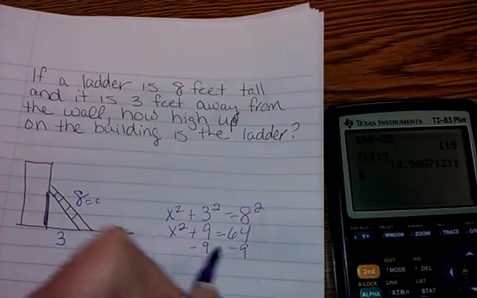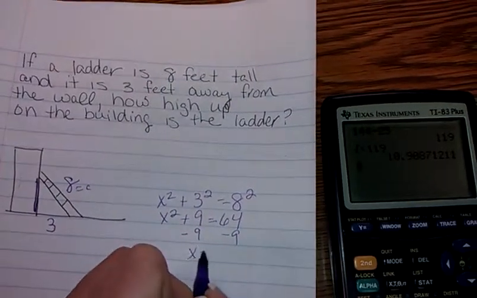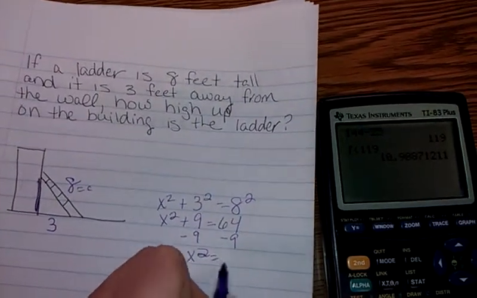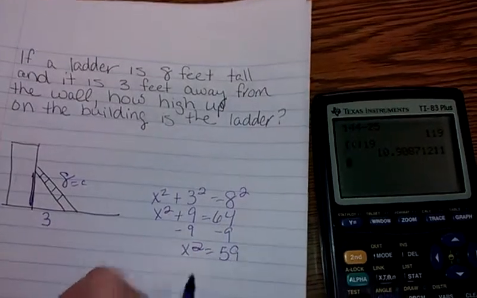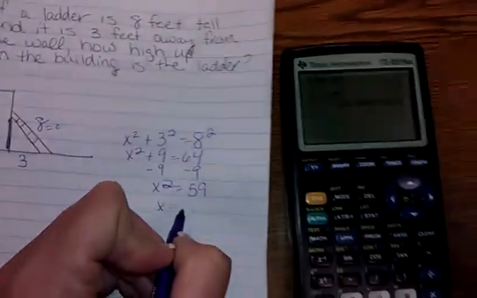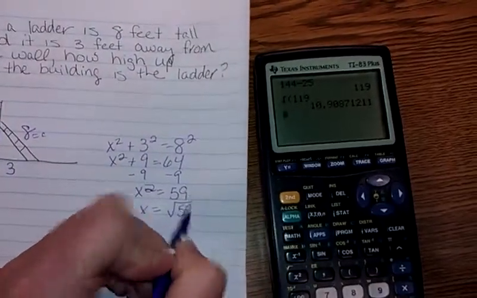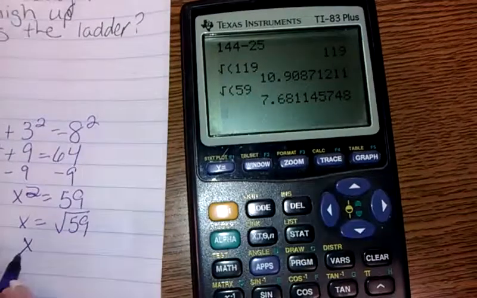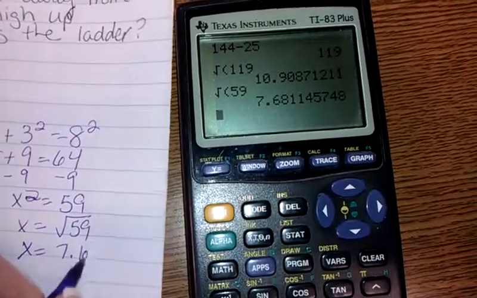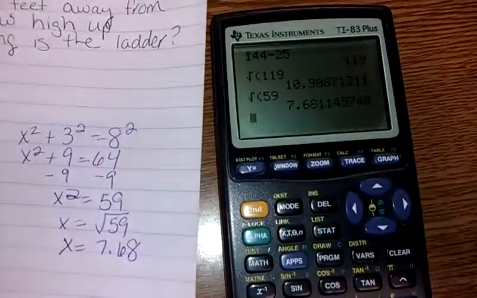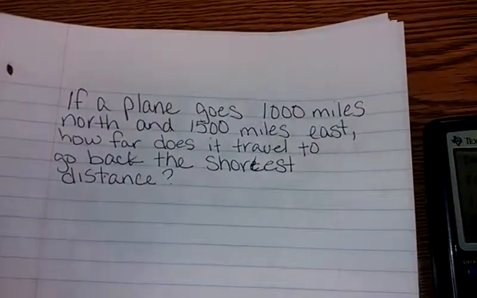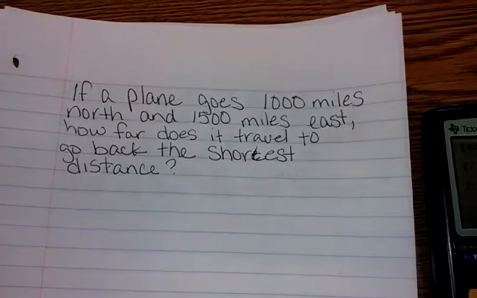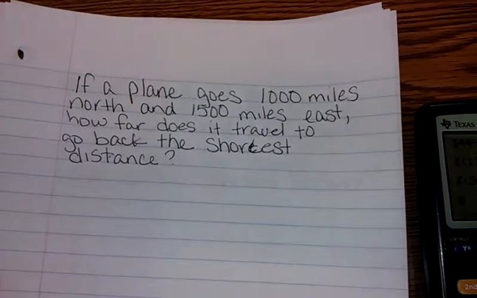Subtract 9 from each side. X squared equals 59. X is the square root of 59. And I get x to be 7.68. Next one. Pause the video and come back and see how you do.